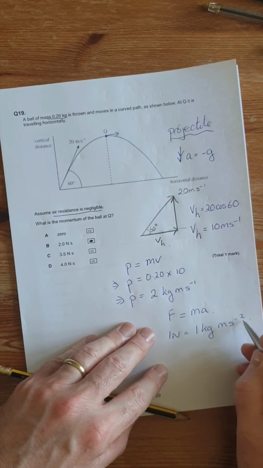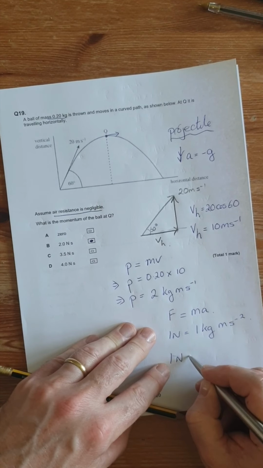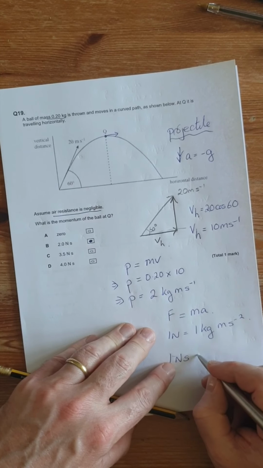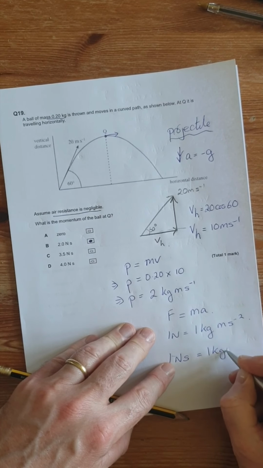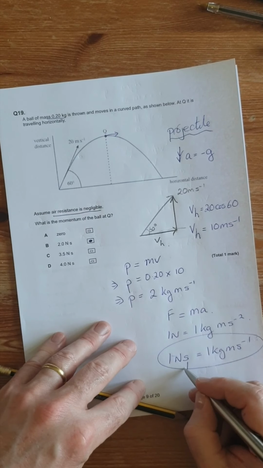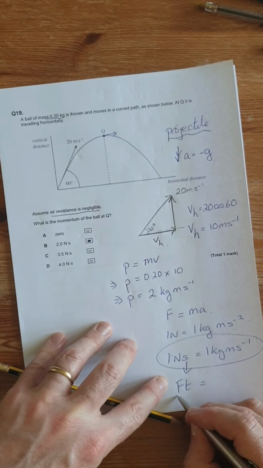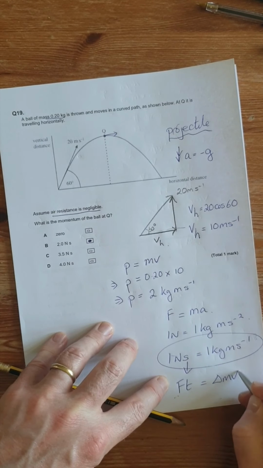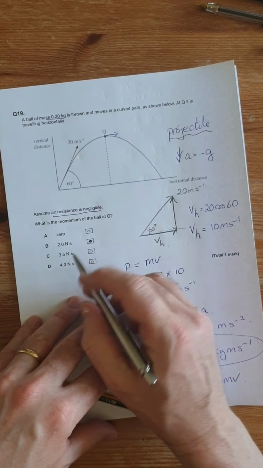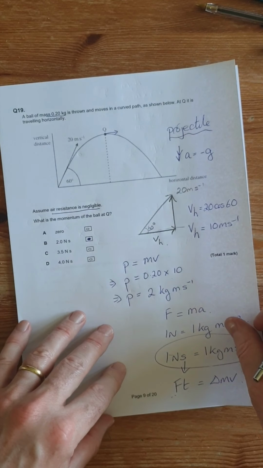So that means that I can take one of my seconds across to the other side. 1 newton second is equal to 1 kilogram meter per second, which of course is another way of restating that force times time is equal to the change in momentum. So our answer is B, 2 newton seconds.